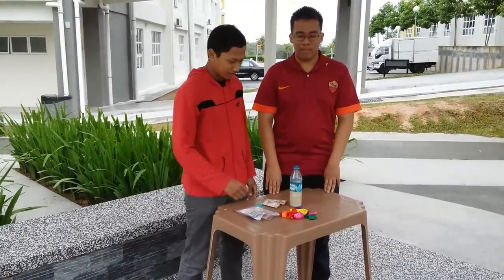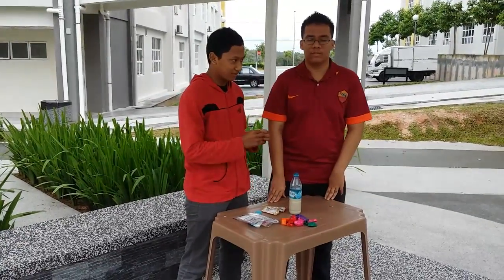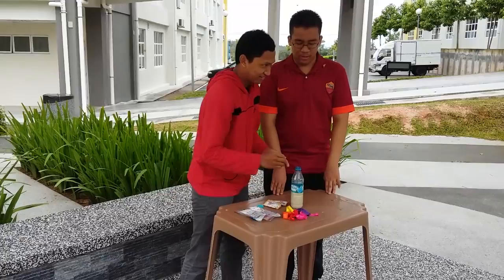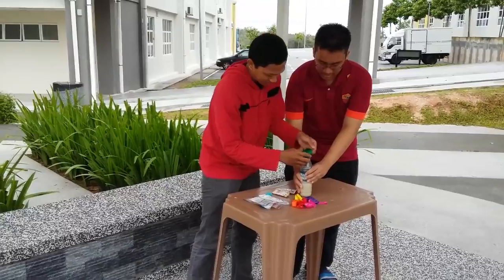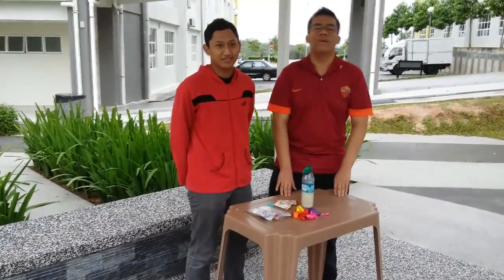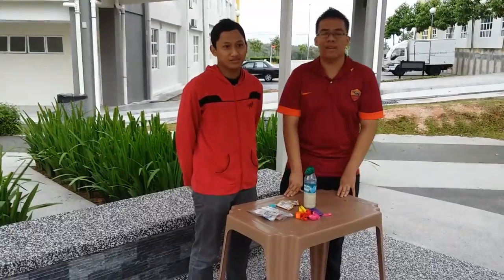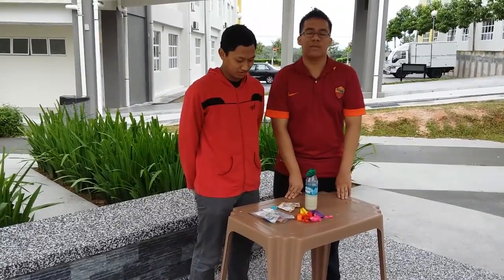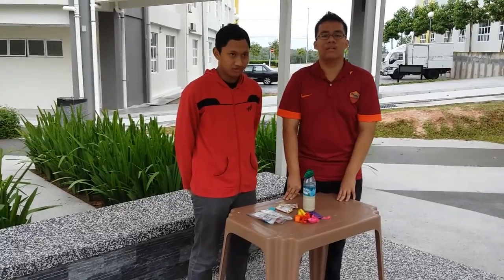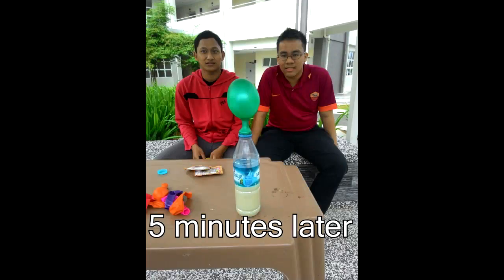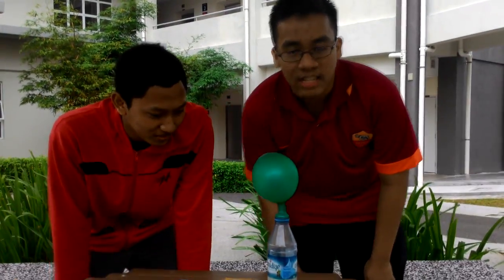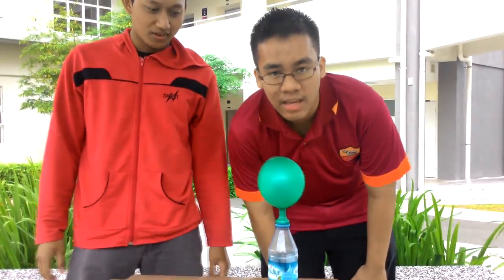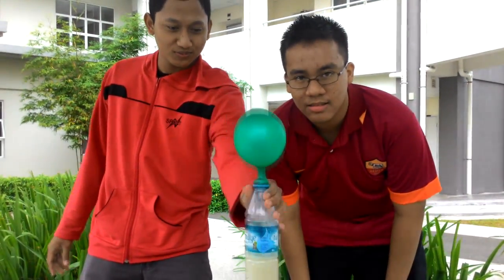Okay, now we put a piece of balloon on the mouth of the water bottle. Now we will wait for a few minutes, maximum 30 minutes, to see if the yeast has reacted with sugar to produce carbon dioxide. Alright, after 5 minutes, this is the result. We will come back later in the next 15 minutes and the final 30 minutes to see the final results.